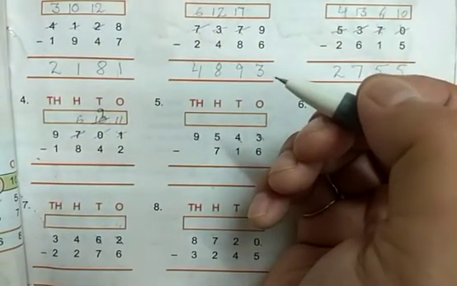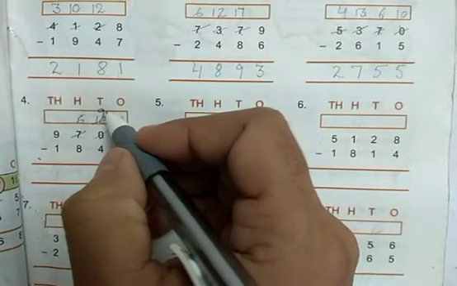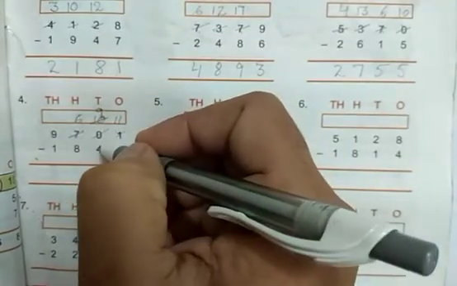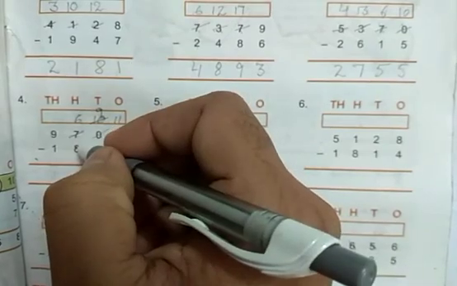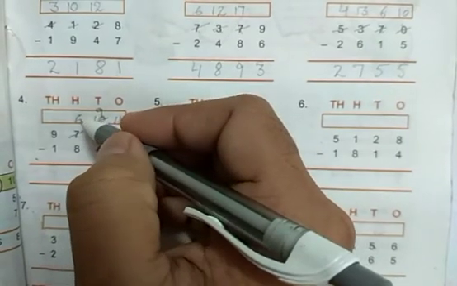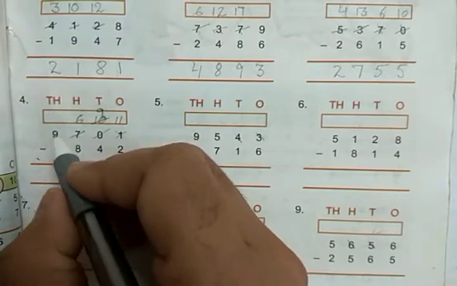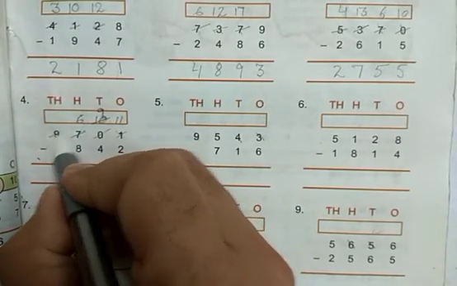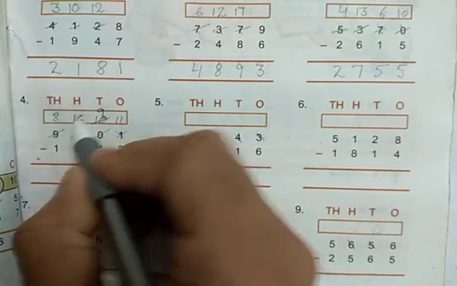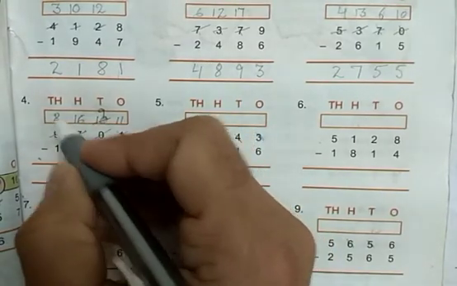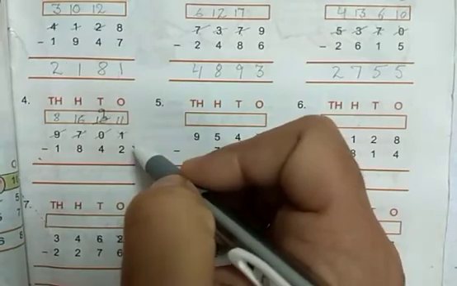Now I hope it is clear to you. Now let us check. 9 is greater than 4, fine, and here 6 is smaller than 8. So again we have to borrow here, so we will borrow from the next place, that is 1000 place. So what will be left over here is 8, and here it will become 16. Now 16 is greater than 8, and check this, 8 is greater than 1, so it's fine.